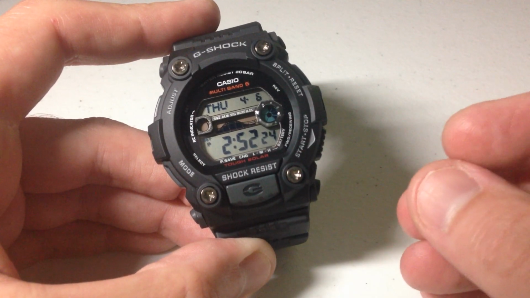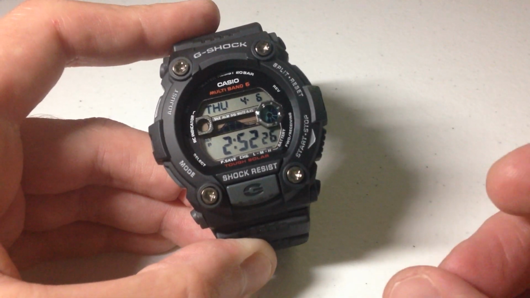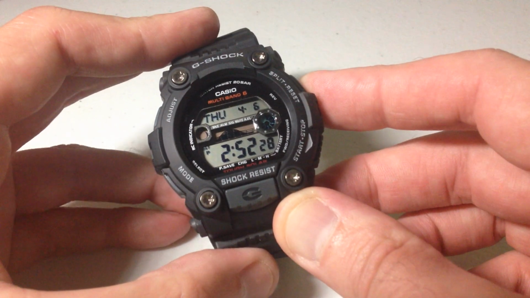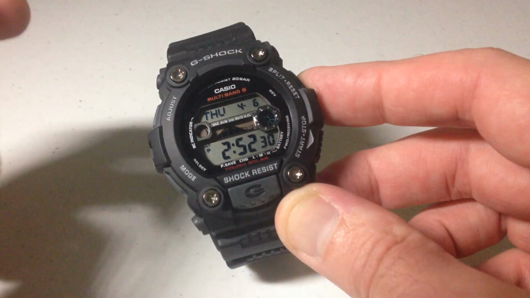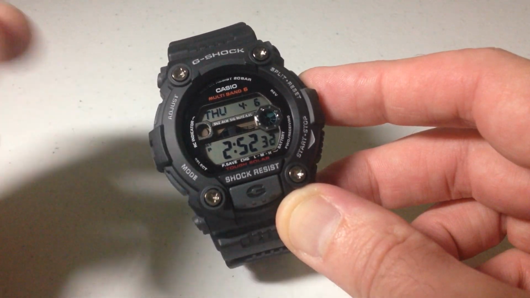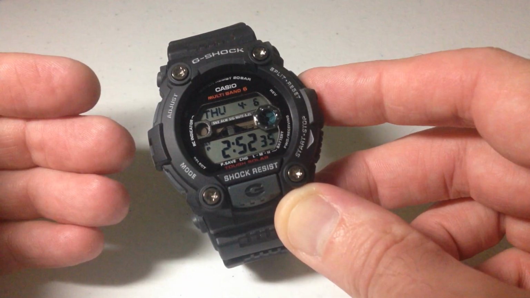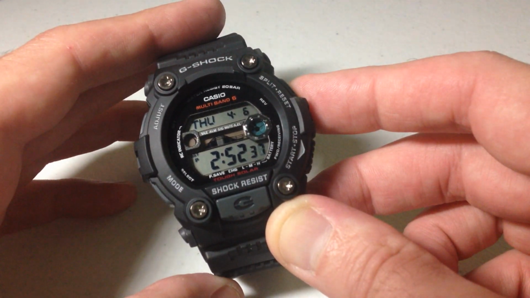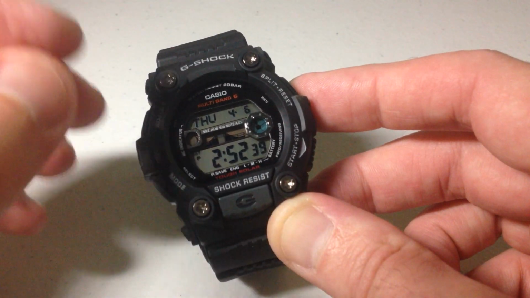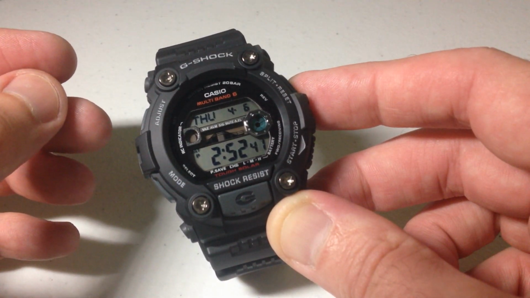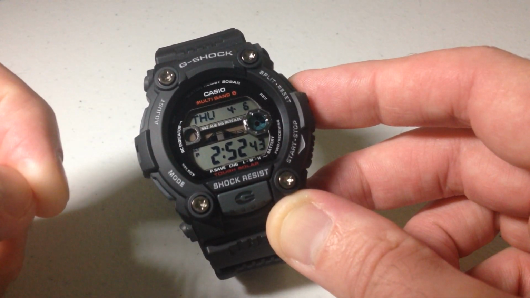So there's a few different ways to view world time mode. The first thing you have to make sure is that you've got your home city set correctly for your location, because if your home city is incorrect, your world times will be incorrect. I'm not going to go through all of that. I've done a video in the past that walks you through setting your home city. So I'm assuming that you've got your home city set correctly. Now we want to go look at some world times.